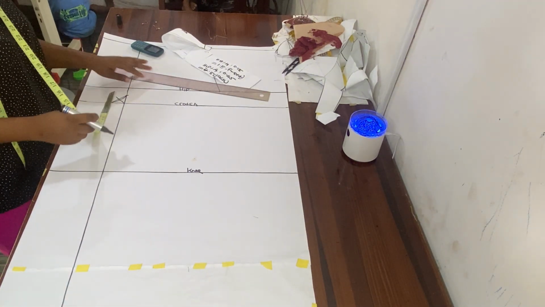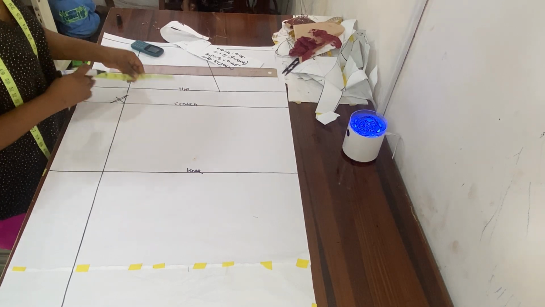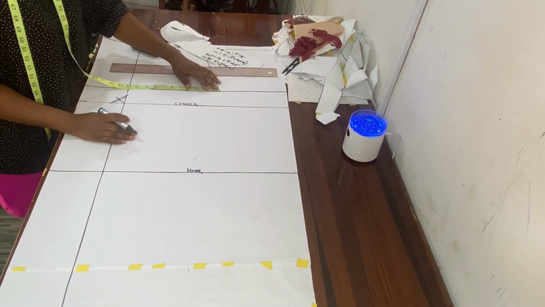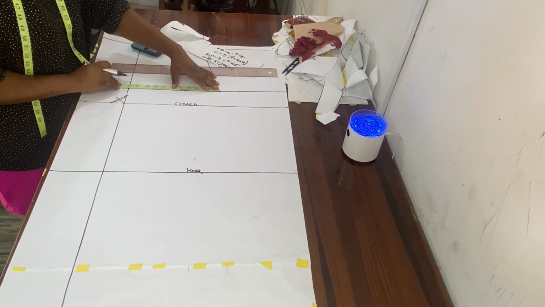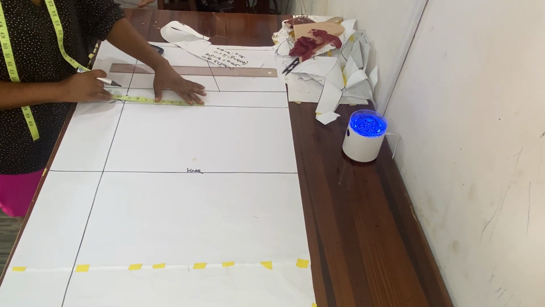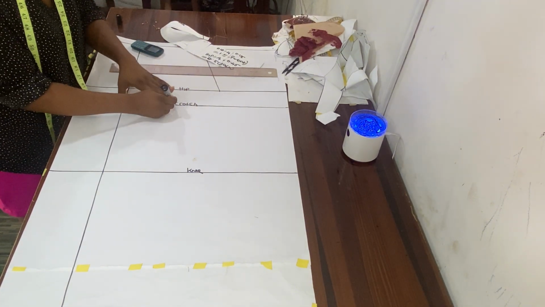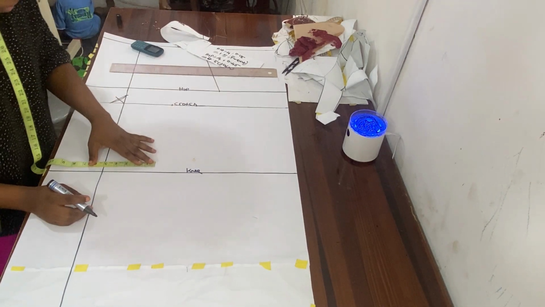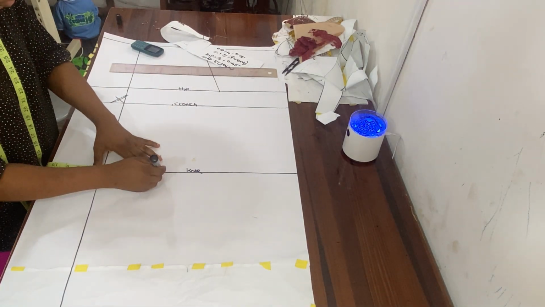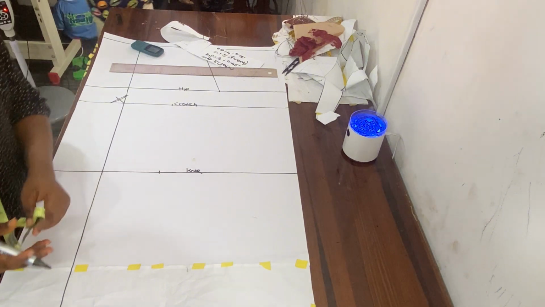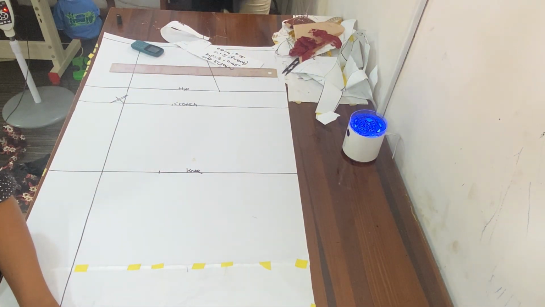Now, after doing that, the next thing that we are going to do is to get our crease line. Now, to get our crease line, we are going to divide the hip on the pattern into two, and mark it across the line.